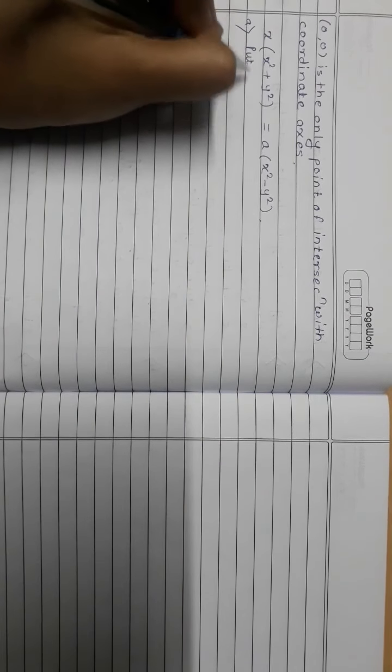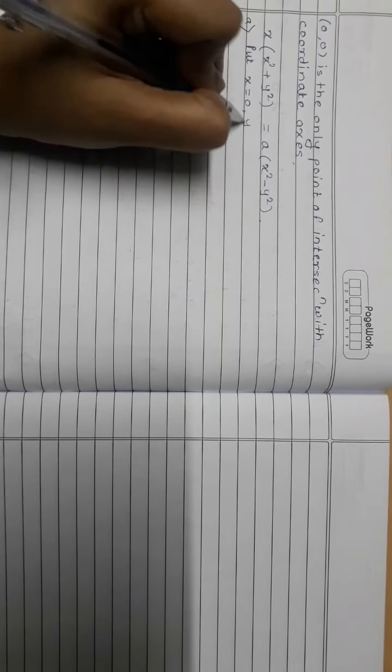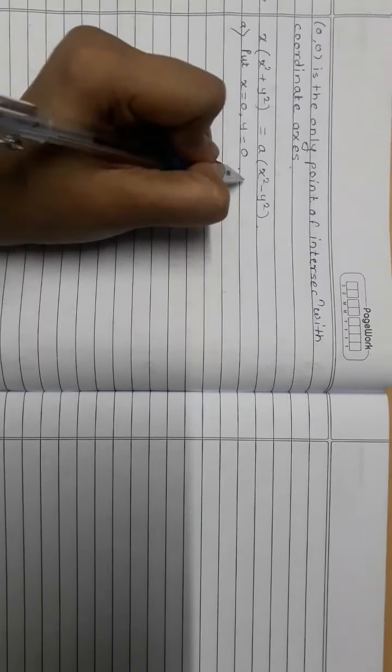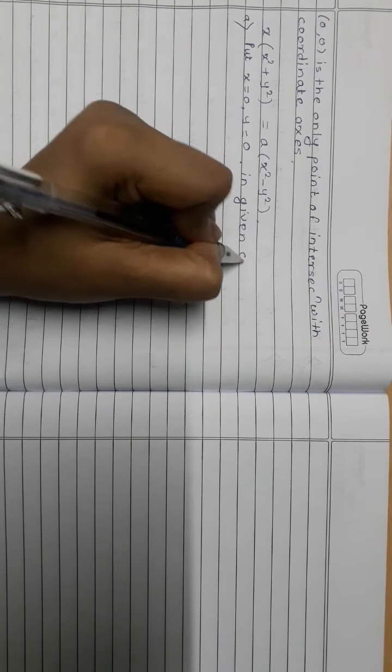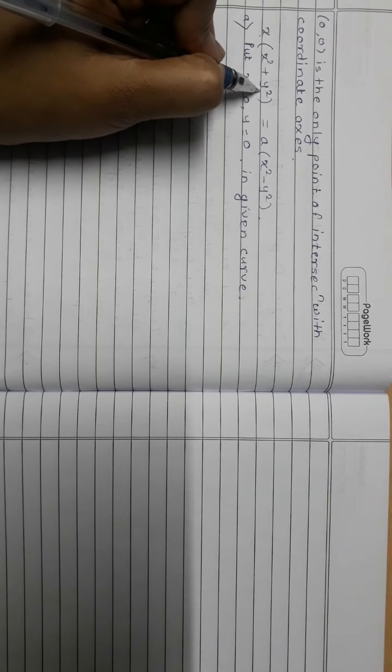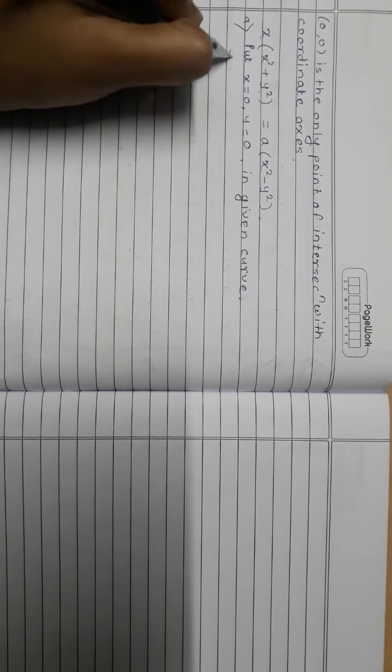To find out whether origin lies on this or not, let's substitute. Put x equal to 0 and y is also equal to 0 in the given curve. When we substitute these two quantities, clearly it becomes 0. So what do we have?